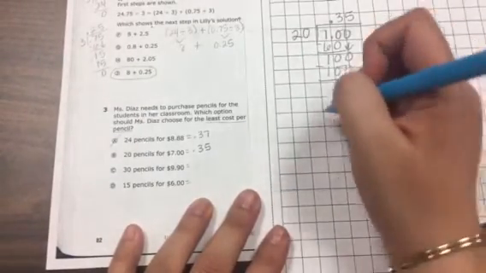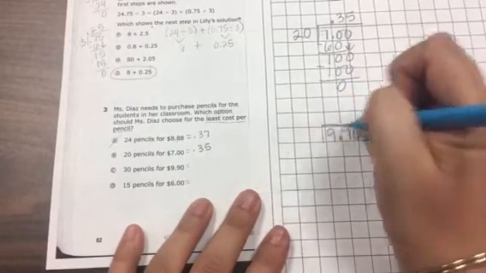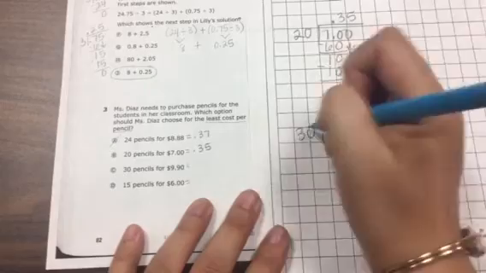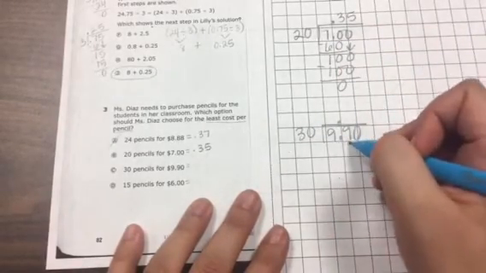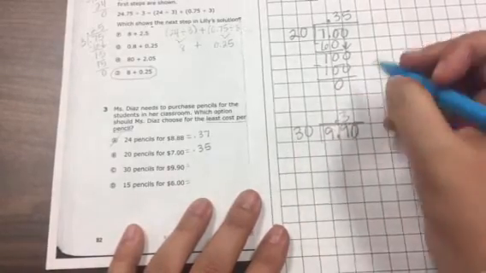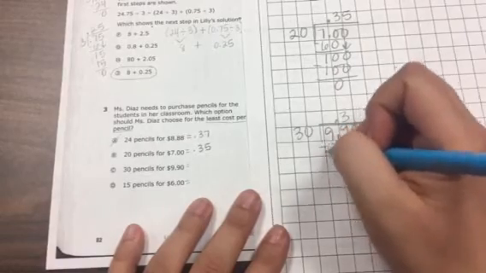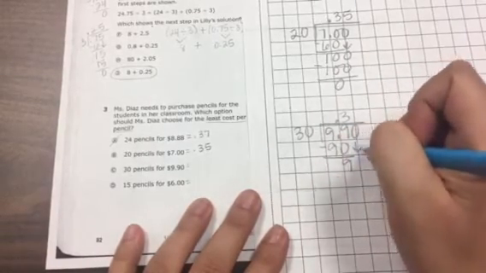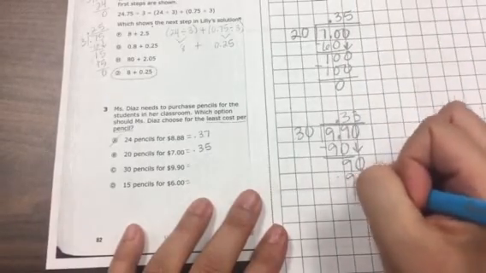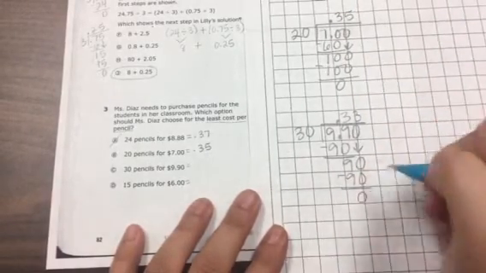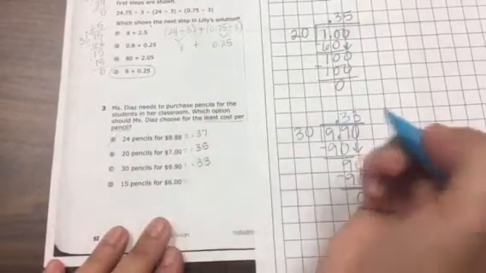For the next one, we have $9.90 divided by 30. Move your decimal up. So 30 goes into 99 3 times. That's 90. Subtract, you get 9. Bring down the 0. 30 goes into 90 3 times again. That's 90. Subtract, you don't have a remainder. So we get 33 cents for letter C.